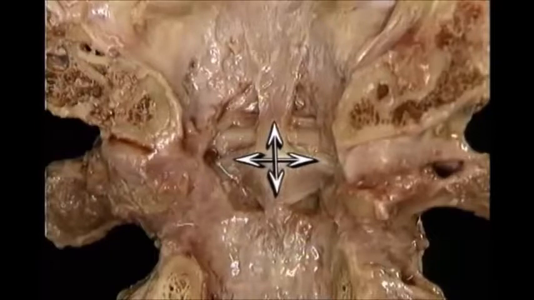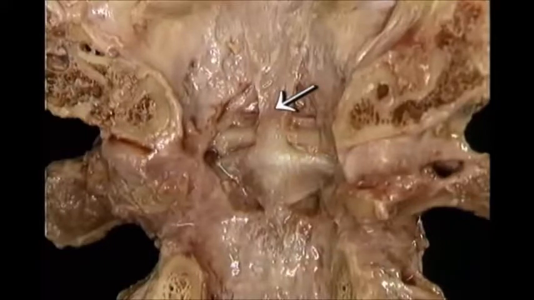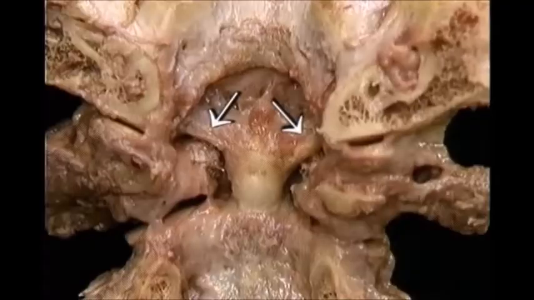Here's the cruciform ligament, consisting of the transverse ligament of the atlas, the superior band, and the inferior band. And here are the two alar ligaments.